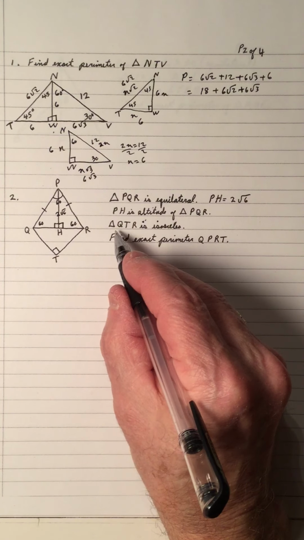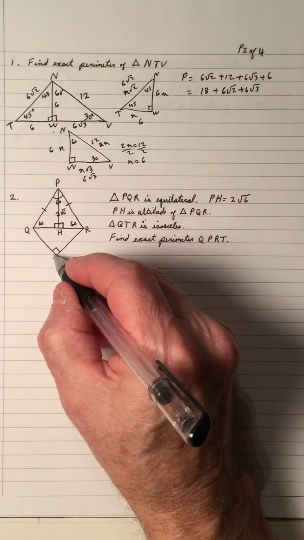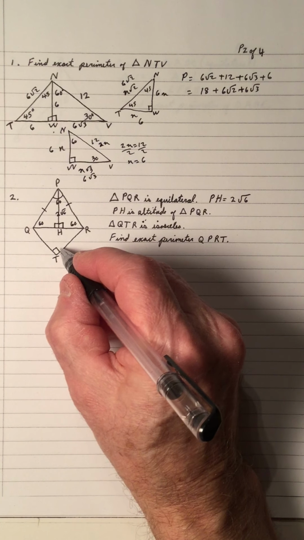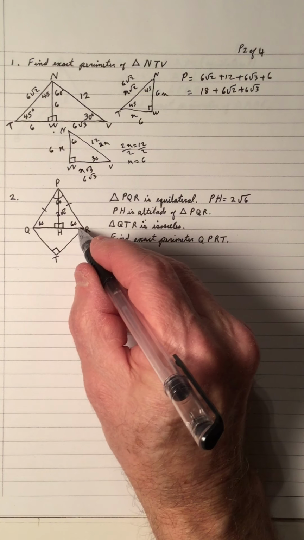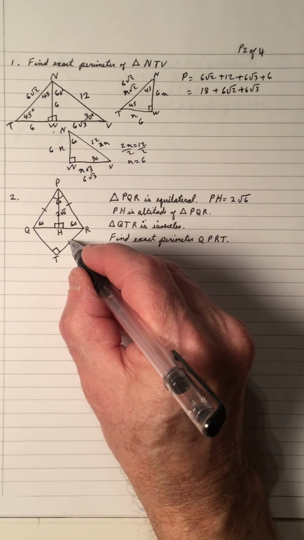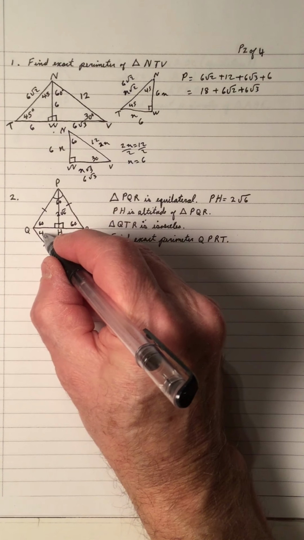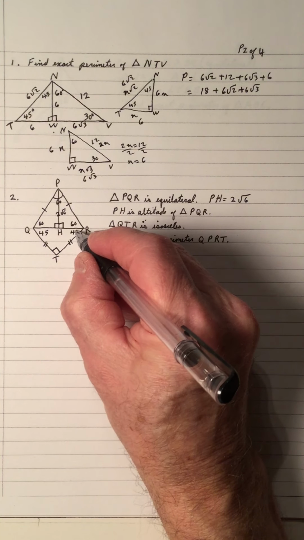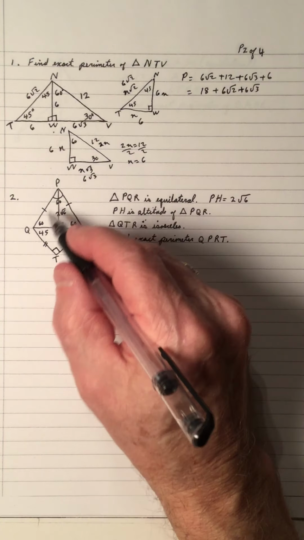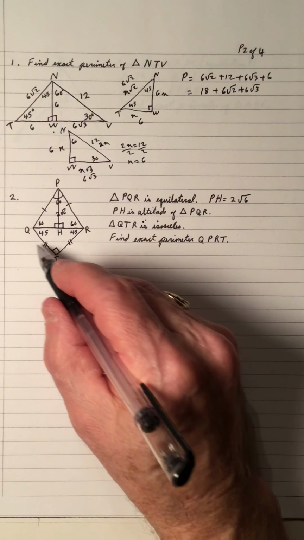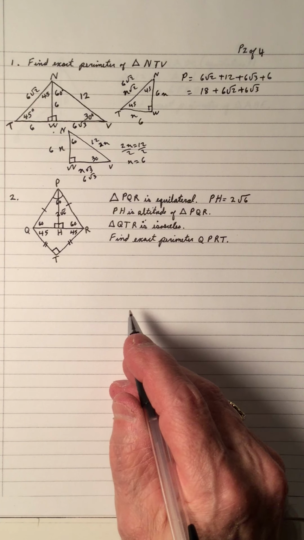It also says that triangle QTR is isosceles. So this is an isosceles triangle with a right angle. That means that this is the hypotenuse, so these two legs must be equal. And since those legs are equal, this angle is 45 and this angle is 45. Find the exact perimeter of QPRT. So I have to get all of these sides. So here we go. How will we do it?